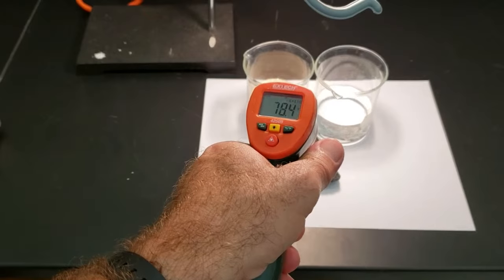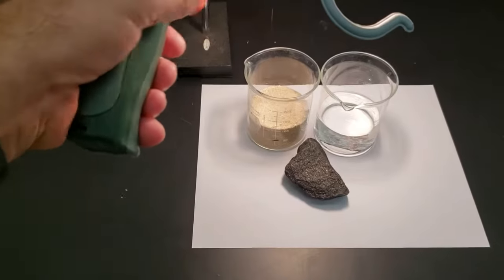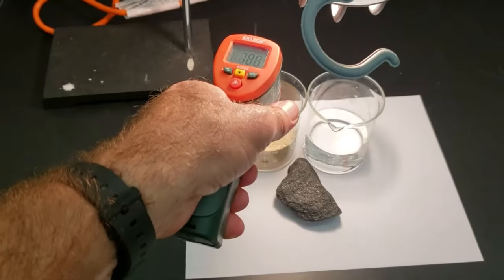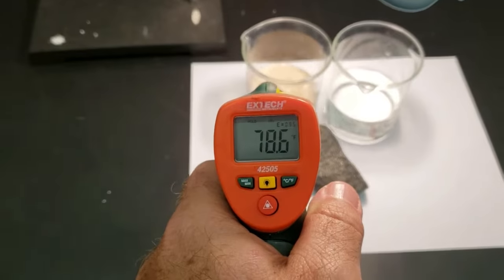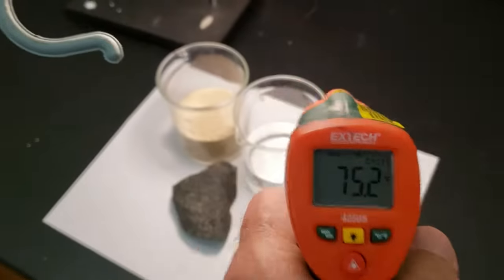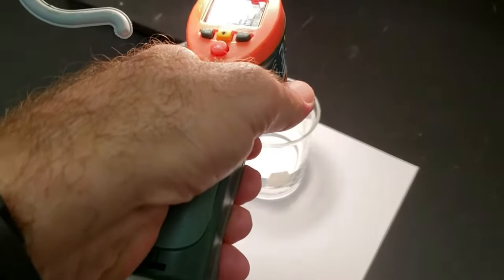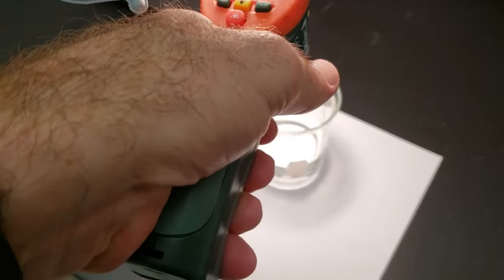So the rock is at 78.4. The sand is at also 78.6, and the water is at 75.2, 74.8, somewhere in there.